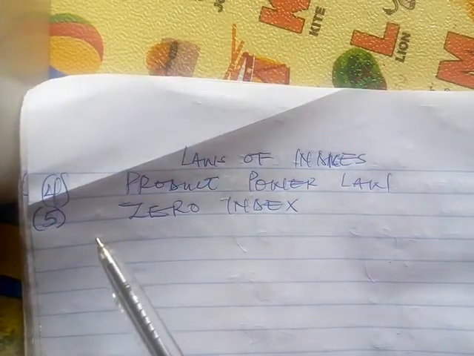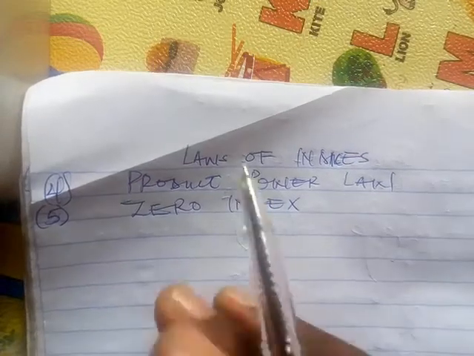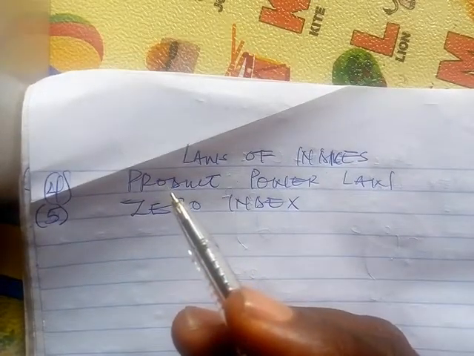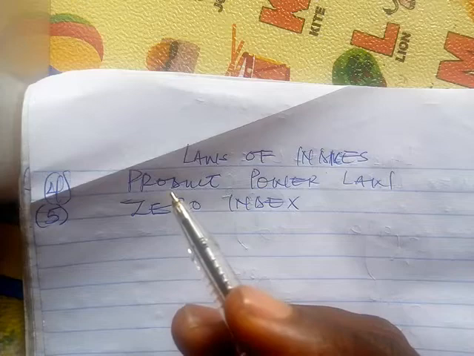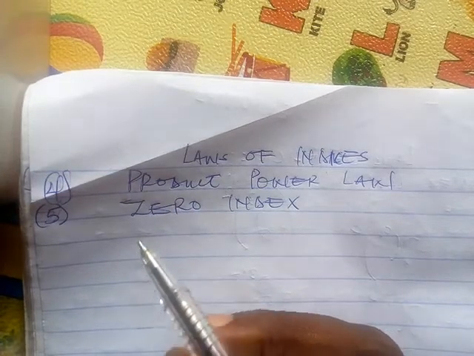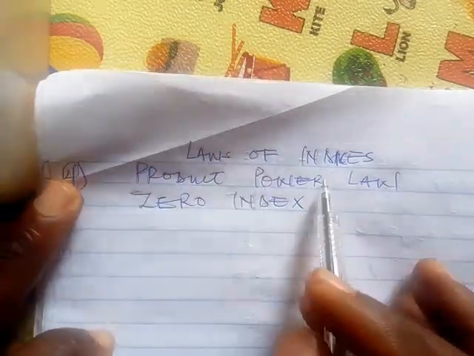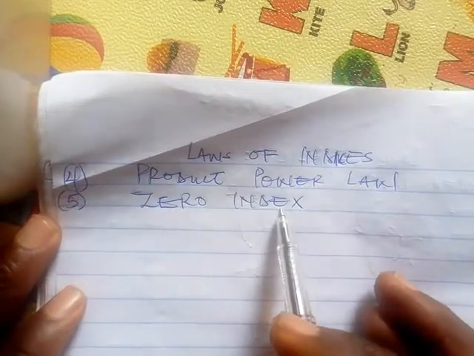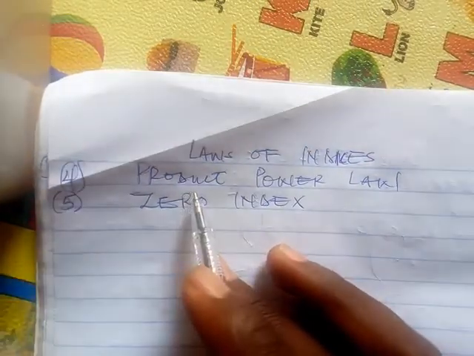So in my previous videos I treated three of the laws, which are the multiplication, the division, and the power law. So today is the product power law, and the fifth one is the zero index. So, the product power law.